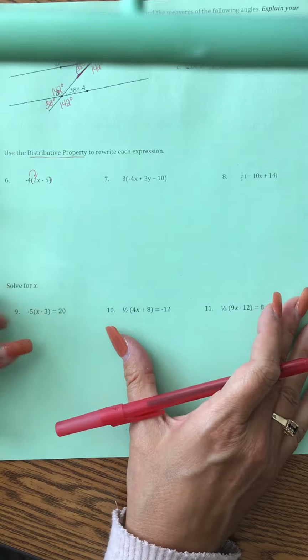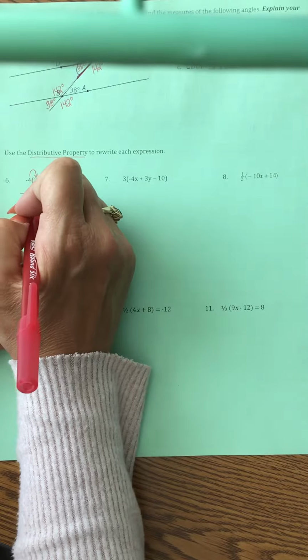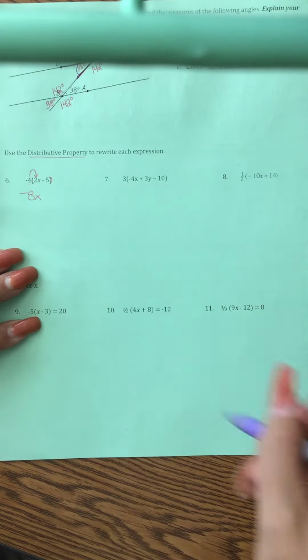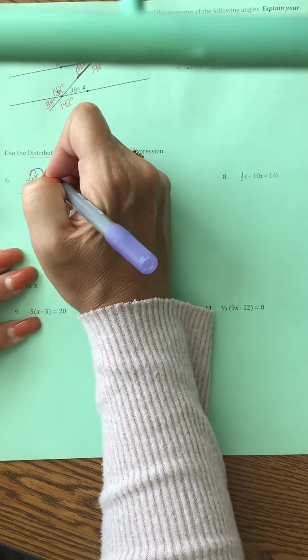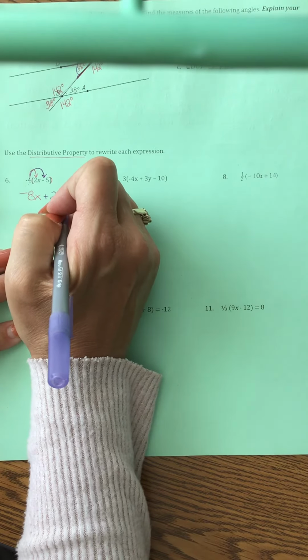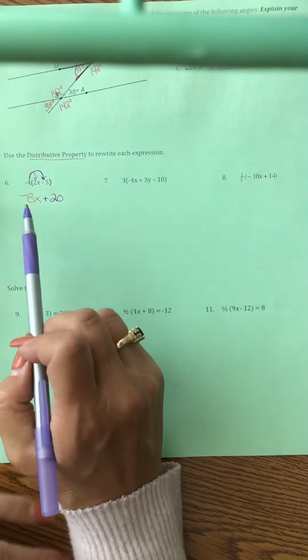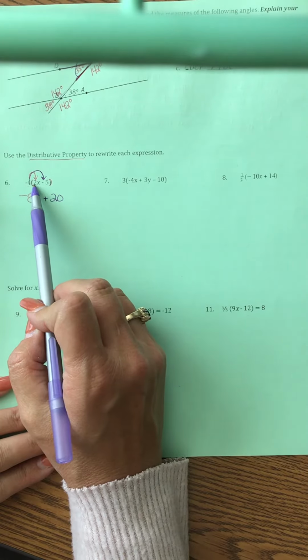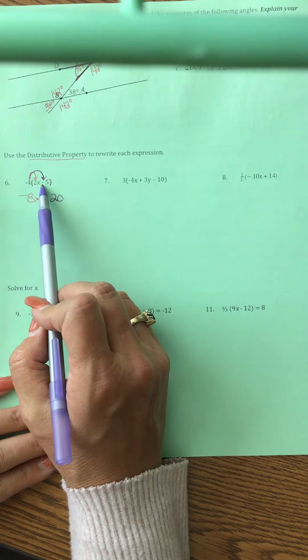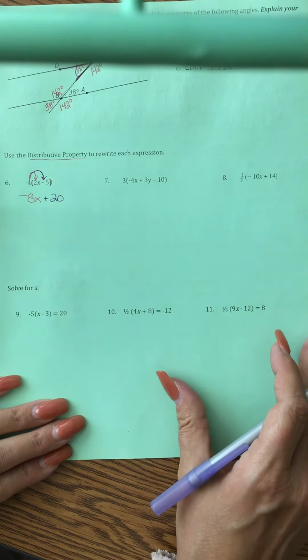Well, -4 times 2 is -8, and they are x's. And now I'm going to look at the second term, -4 times -5, which is +20. So we just distributed the -4 by multiplying it by 2x, and then by multiplying it by -5, remembering that the sign always goes with the term.